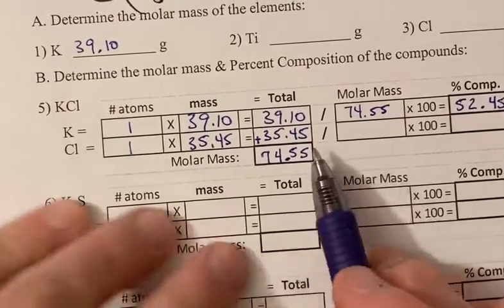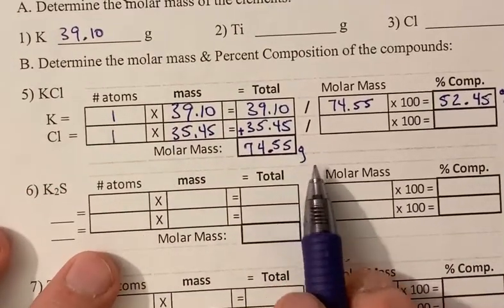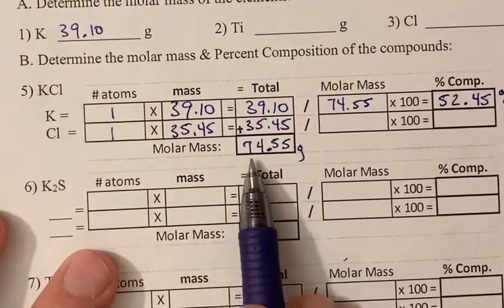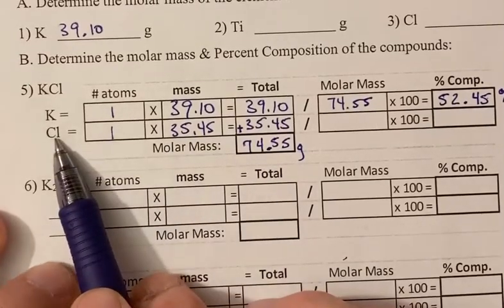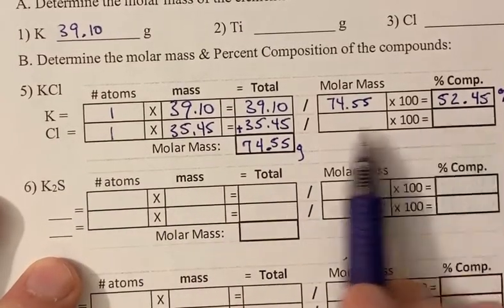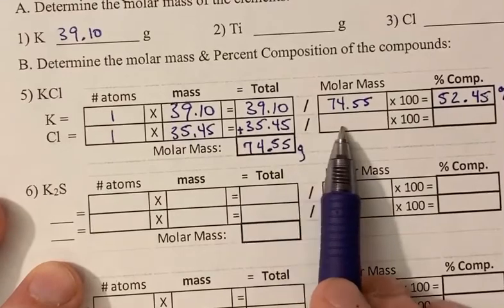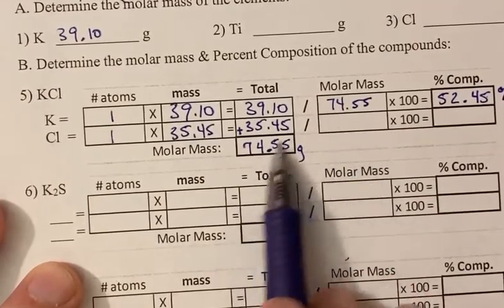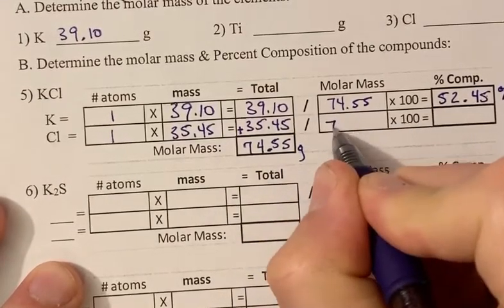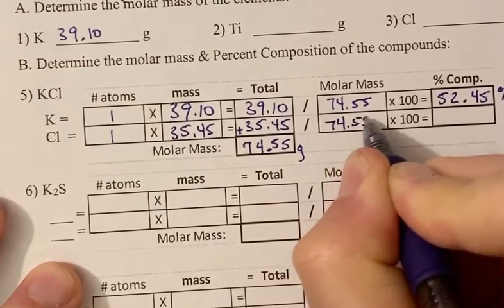All right. Then we'll look at what about chlorine? What is its percent composition? We're going to take the part, divide it by the whole. What was the whole amount? Well, it's the same molar mass for the compound.